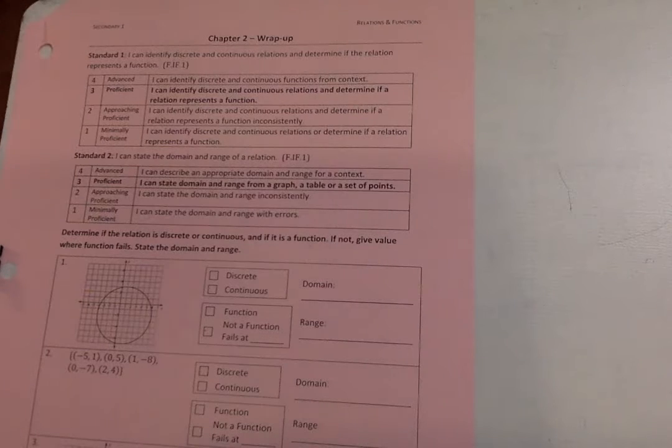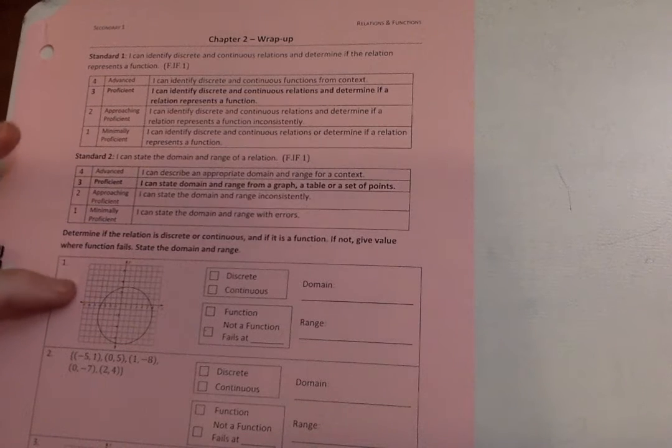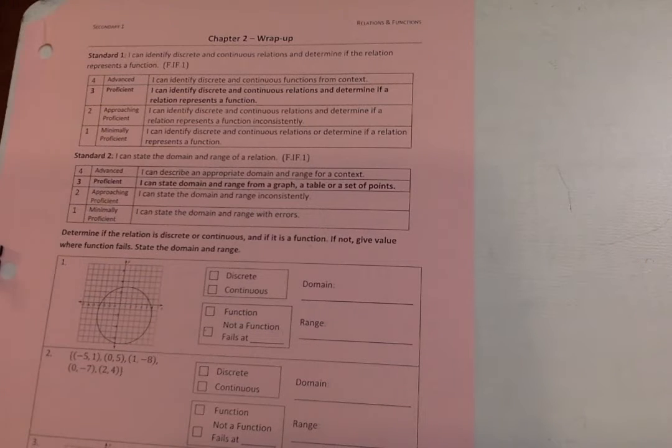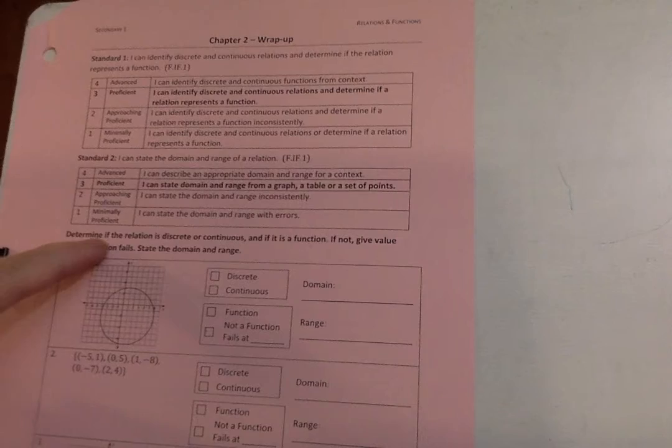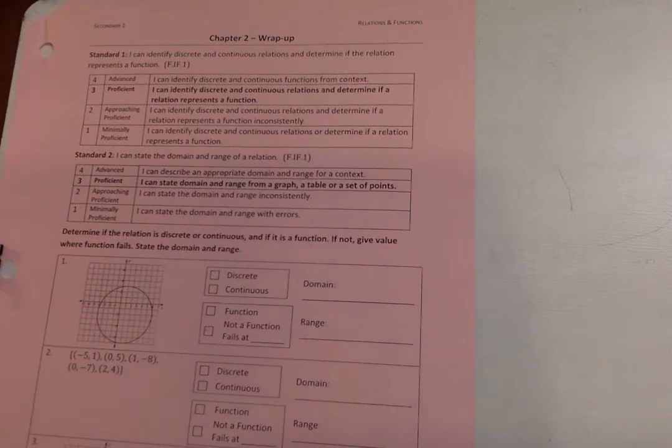Standard 1, I can identify discrete and continuous relations and determine if the relation represents a function. So I'm going to jump all the way down to where it says determine. Determine if the relation is discrete or continuous, and if it is a function. If not, give a value where the function fails. State the domain and range.